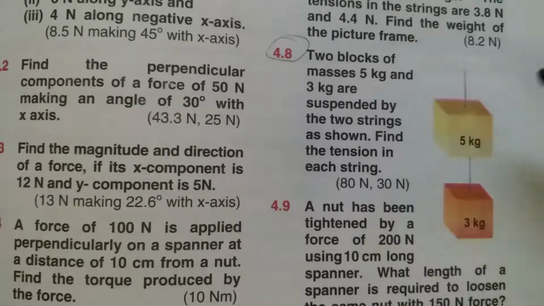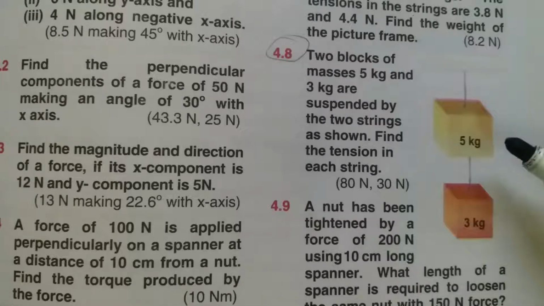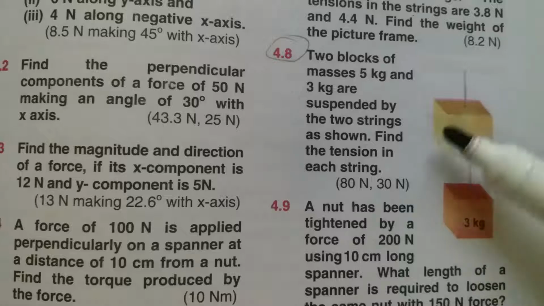So students, here you can see that there are two strings. At this part of the string, two weights are acting, meaning the weight of the 5 kg mass and the weight of the 3 kg mass. Both these masses are applying force downward on this part of the string. But on this part of the string, only the weight of the 3 kg mass is acting. So the sum of these two weights is going to be the force acting on the string, and the tension in the string is equal to the sum of these two weights.